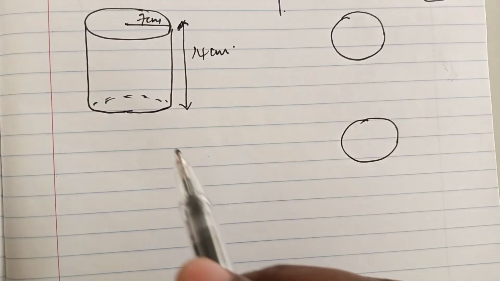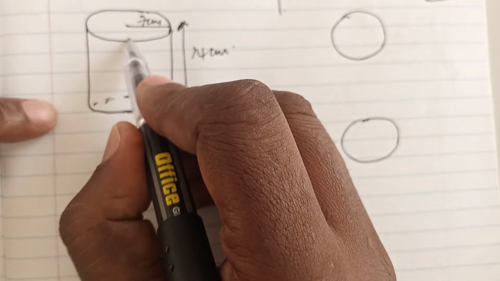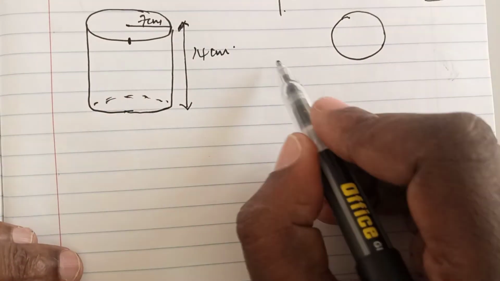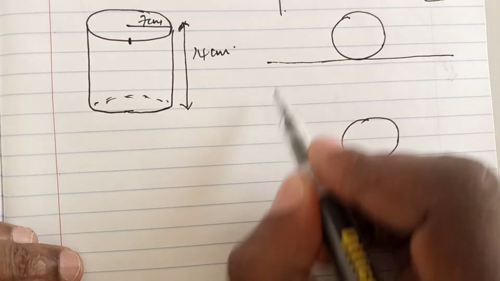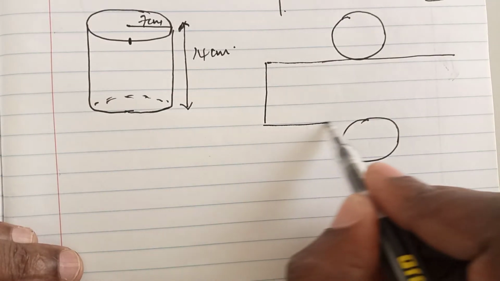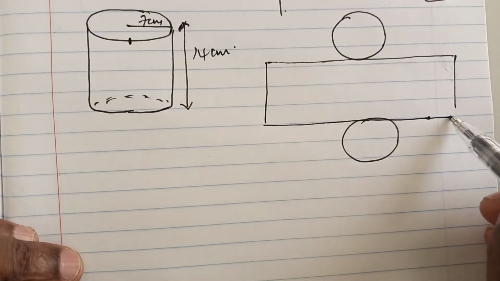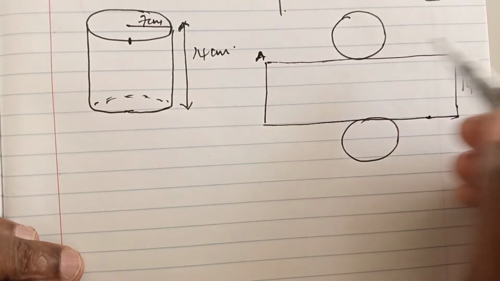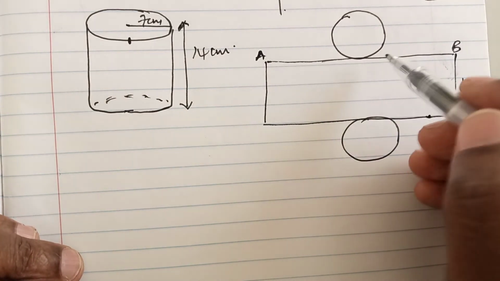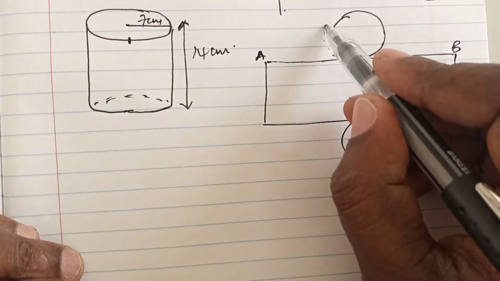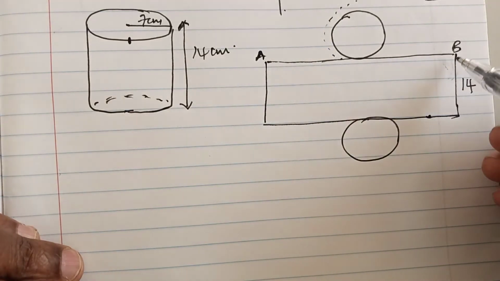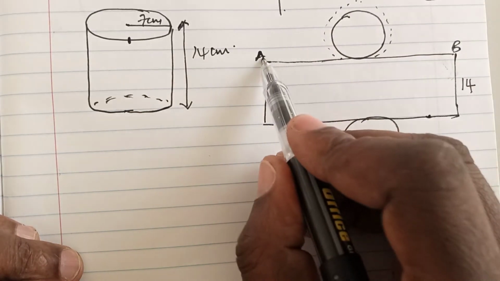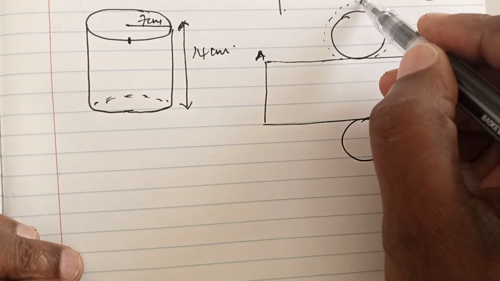And once you open up a cylinder, if you cut it at that particular point, you will open up and this becomes a rectangular shape. The curved surface becomes a rectangular shape. The height remains 14, but if we say this is point A and this is point B, if we fold this point A along the circumference of the circle, and then this edge along the circumference of the circle, you will find that the point A will meet with the point B at this particular point.